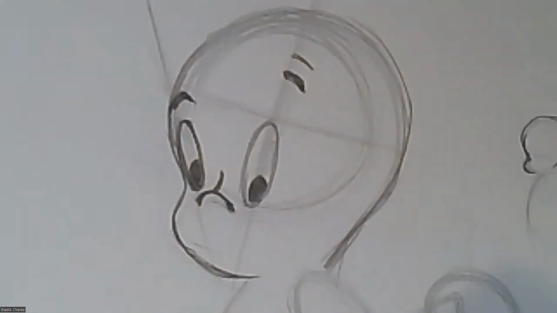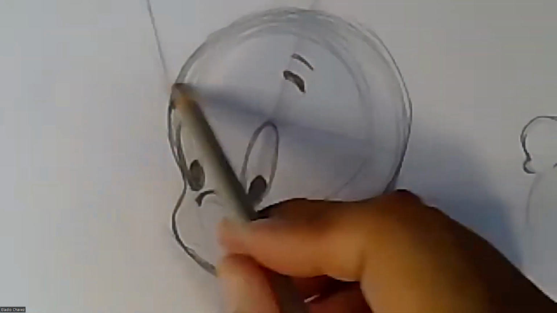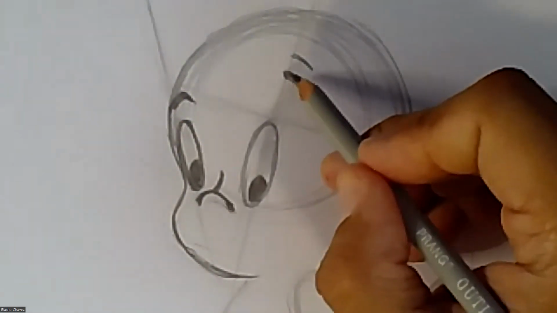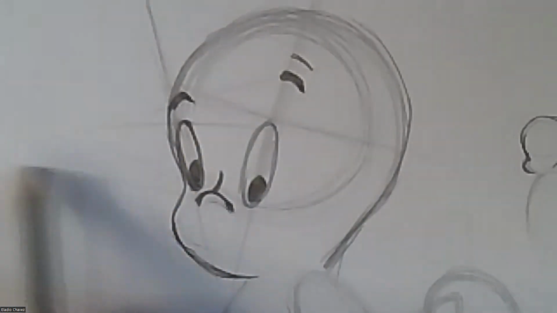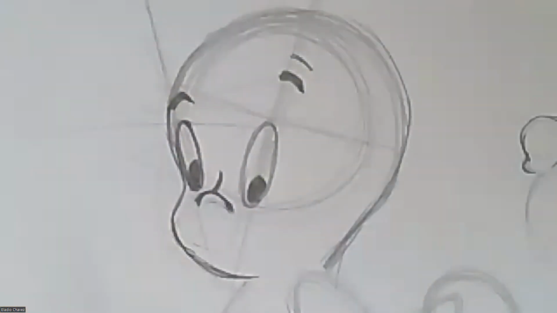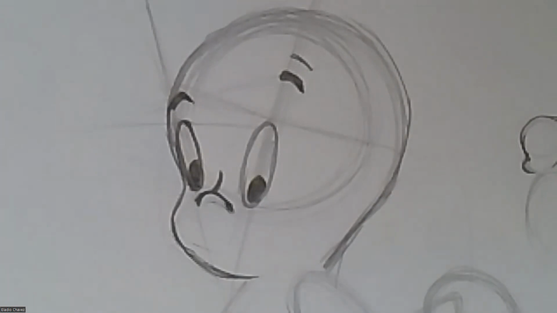There's our eyebrow. And it's a little bit lower than this one. Remember, it's a little bit lower. And I think I'm not getting it to that perspective, but it's kind of going in that direction. And then the mouth, and then we're done with the head.